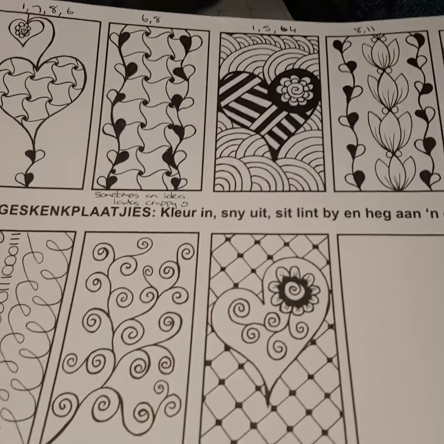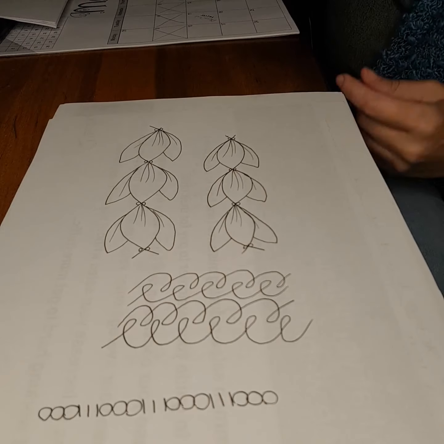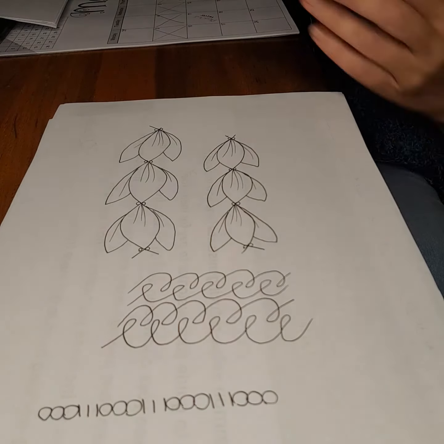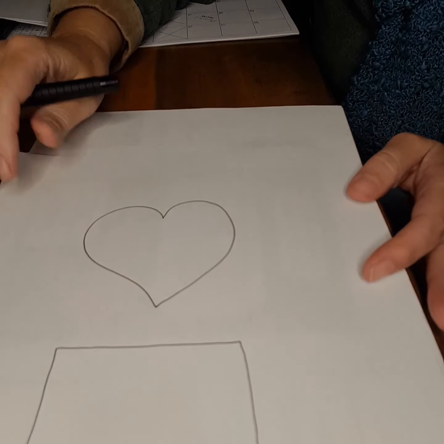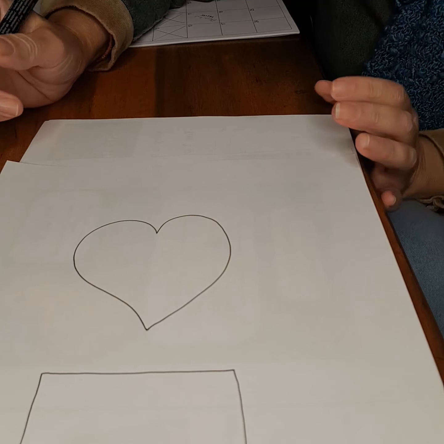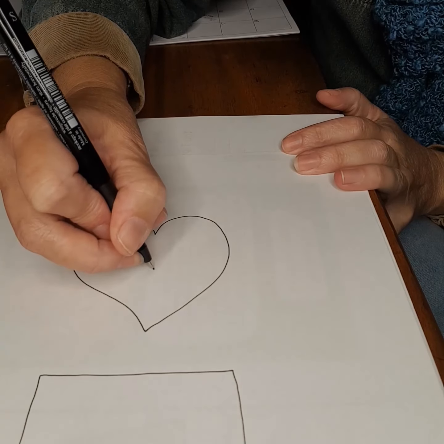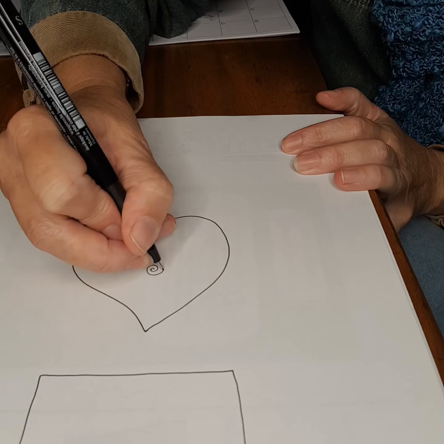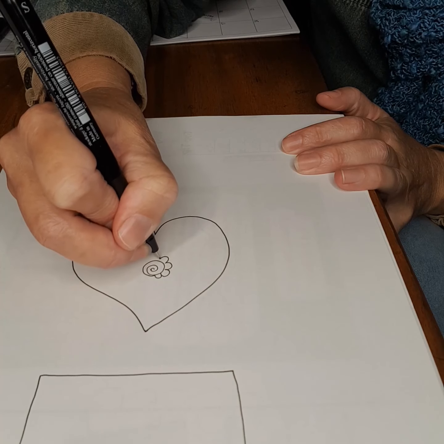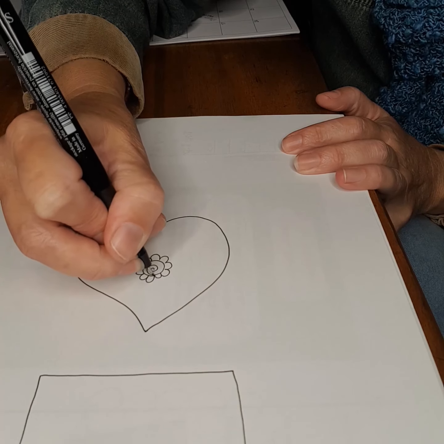So if you don't want to make gift tags, you can go and do a heart. Okay, fill the heart with any pattern you want. You can do number 2, you can start with number 1, which is the flower, spiral, the petals, and add another row of petals.